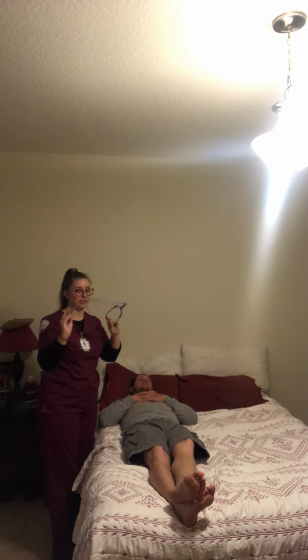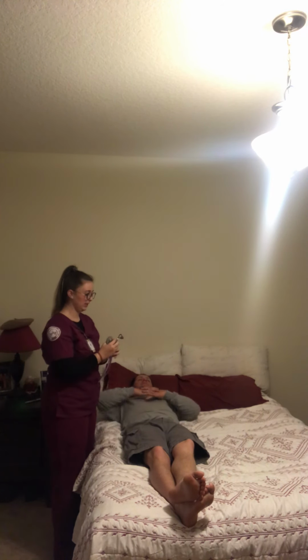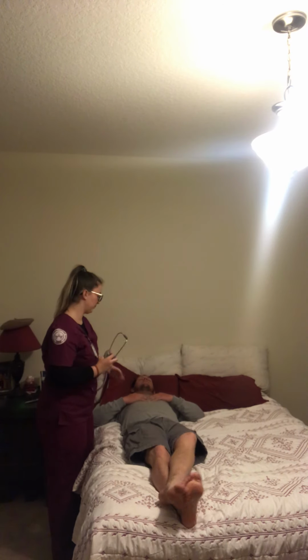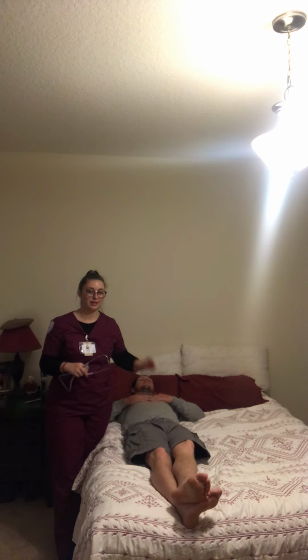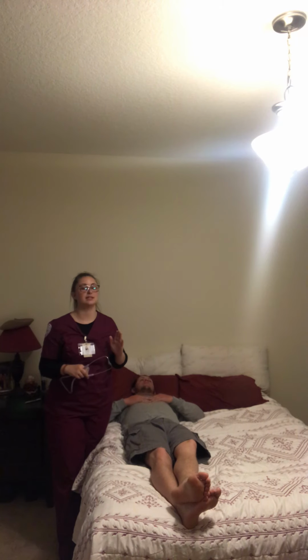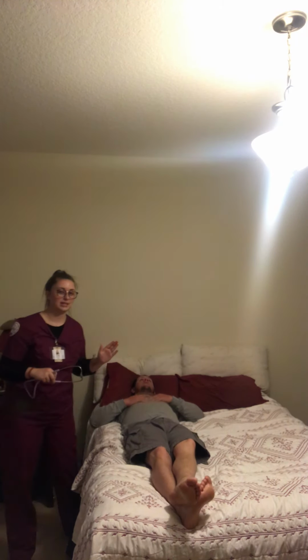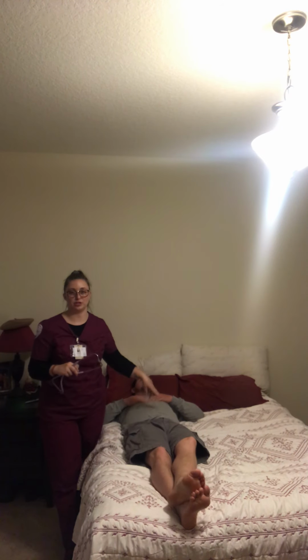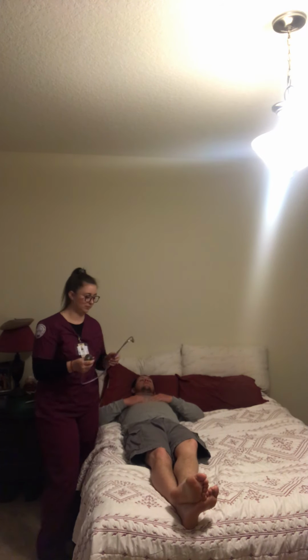I'm going to listen first. I'm going to listen to the bowel sounds for 1 minute in each quadrant. I'm looking for normal sounds of 5 to 30 per minute, and anything less than 5 is hypoactive, which means I would go back and listen in each quadrant for 2 minutes each.